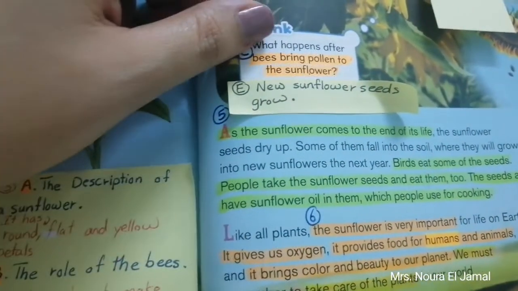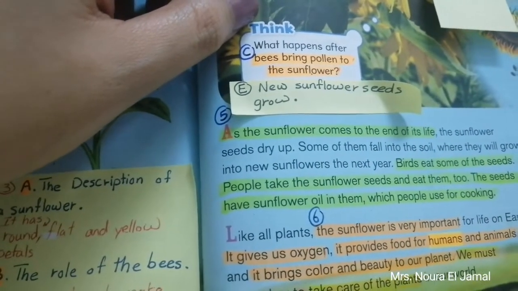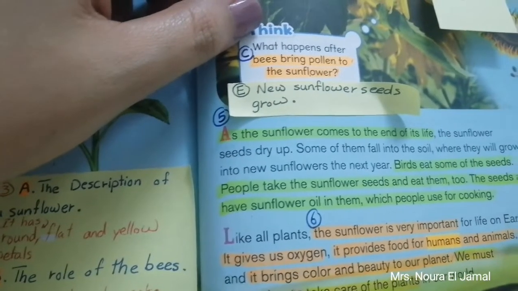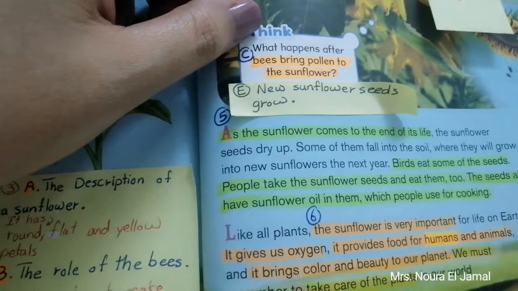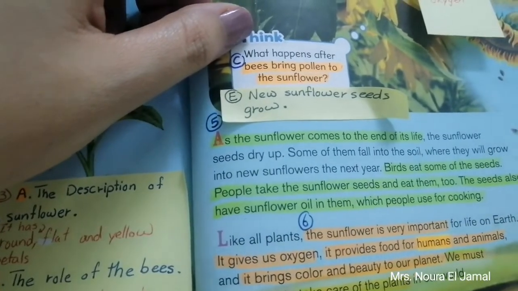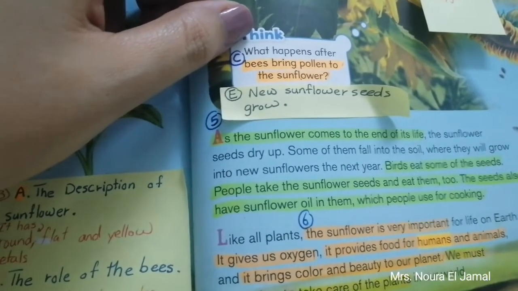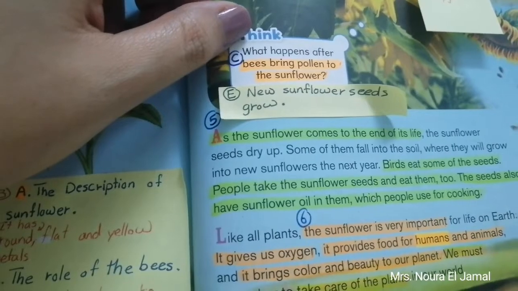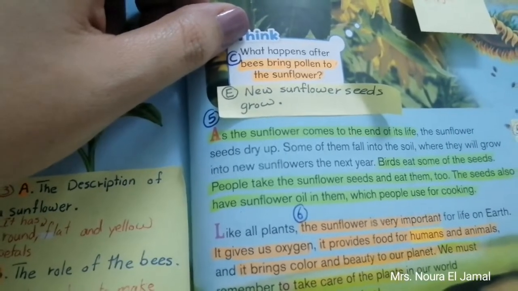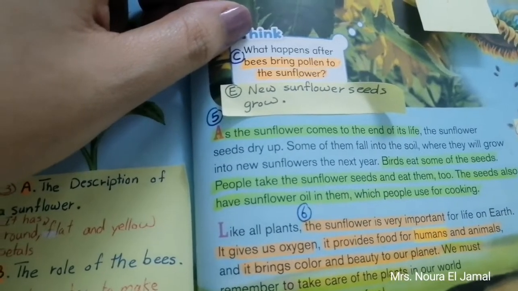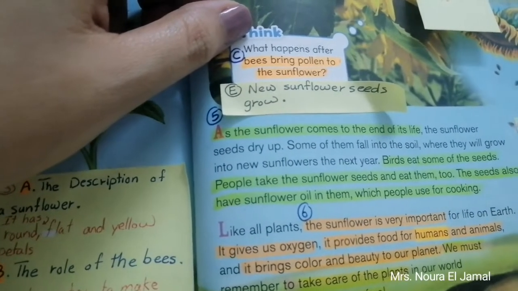Here, I want to ask a question before reading the fifth paragraph. What happens after bees bring pollen to the sunflower? Where is the cause here? Bees bring pollen to the sunflower. What will happen after? New sunflower seeds grow.